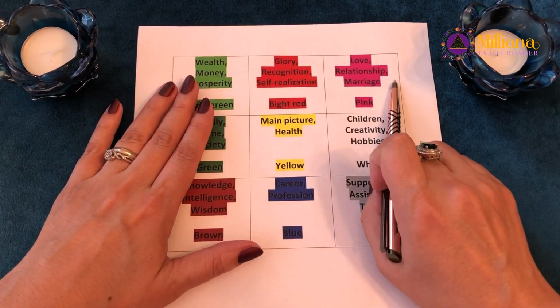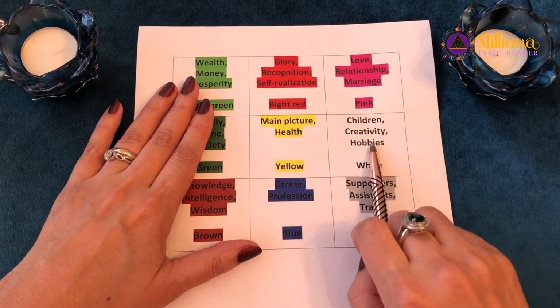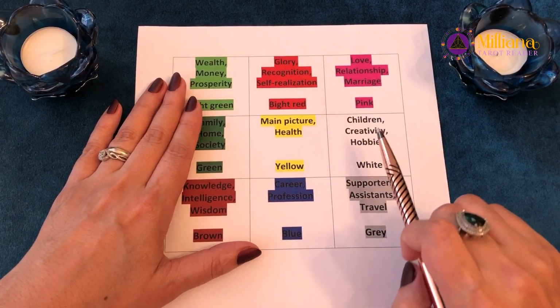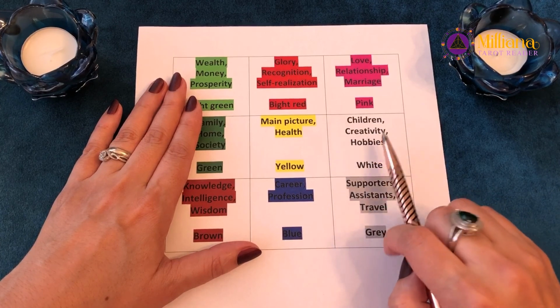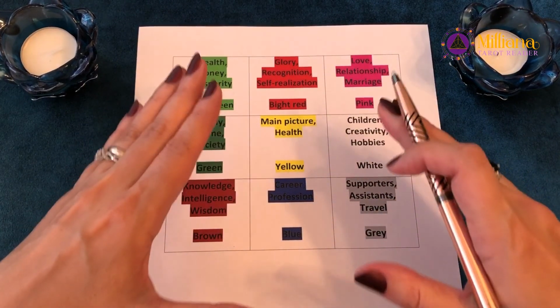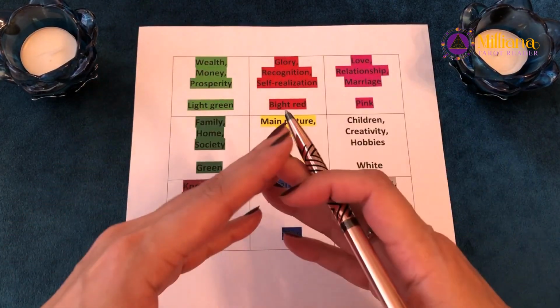Next section is children, creativity, hobbies. Here is an important rule: you can attach pictures of children here only if you want to have them and you're ready to do it right now.